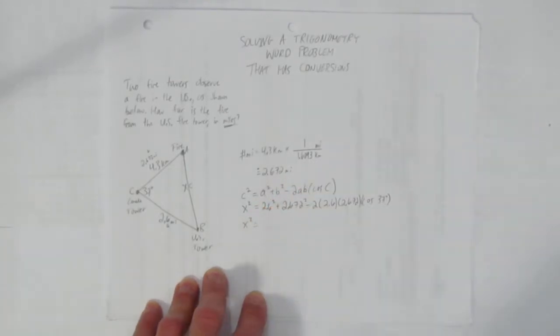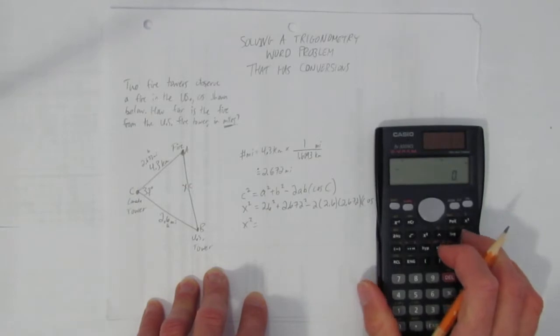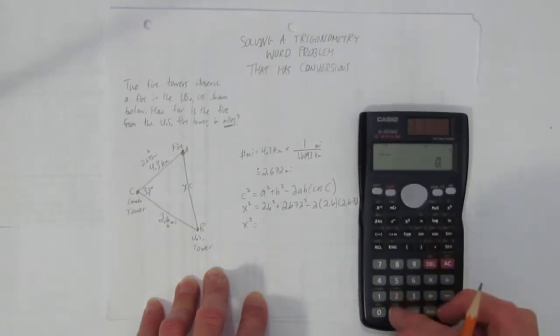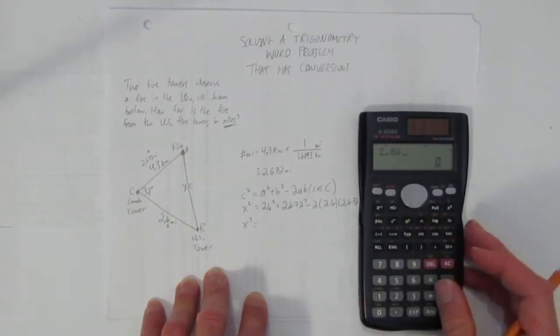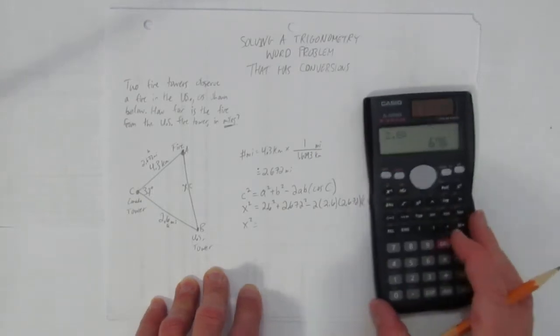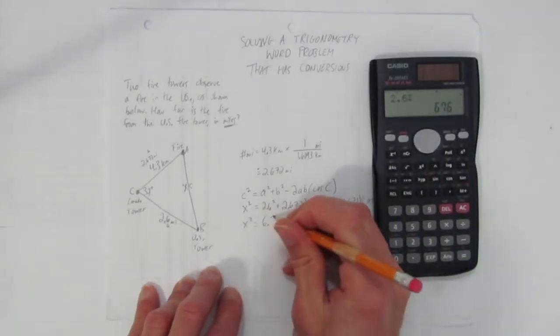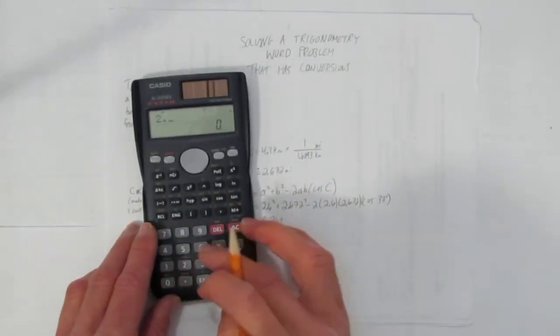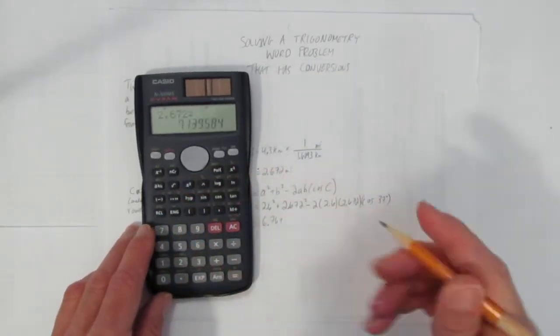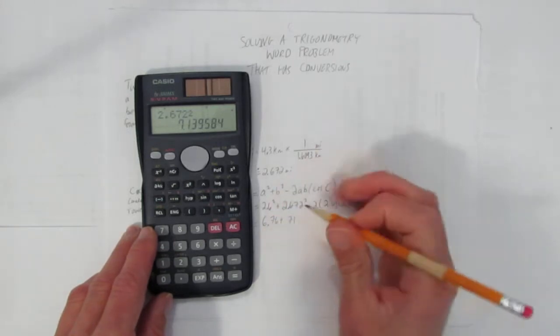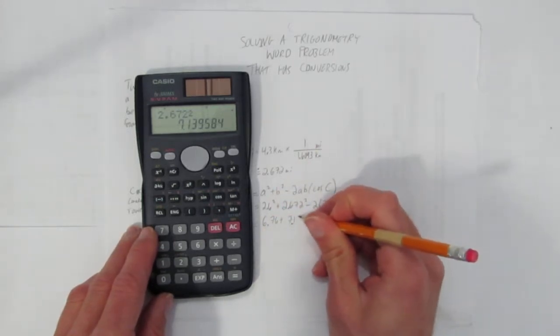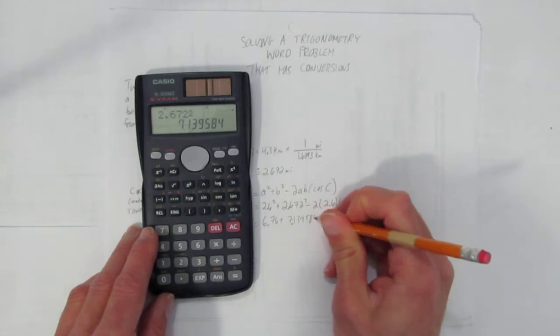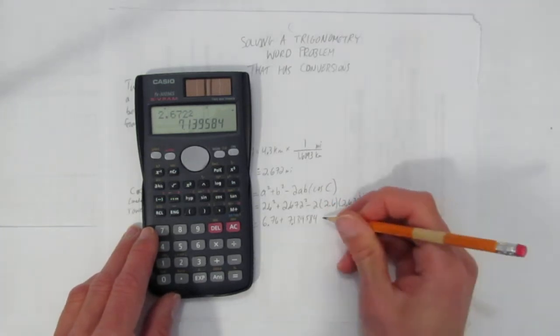Okay, need my calculator for sure here. So I get 2.6 squared, that's 6.76, plus 2.672 squared, that's 7.139584. Please keep all the decimals here.